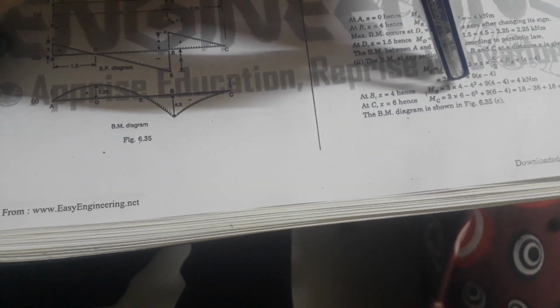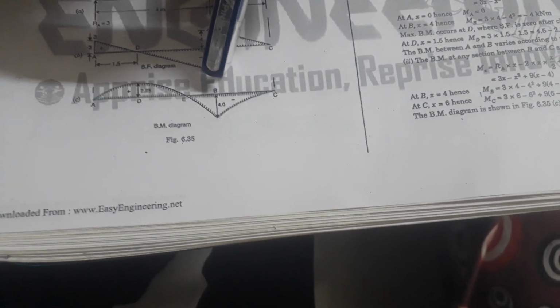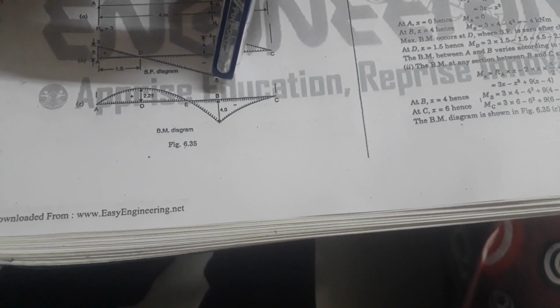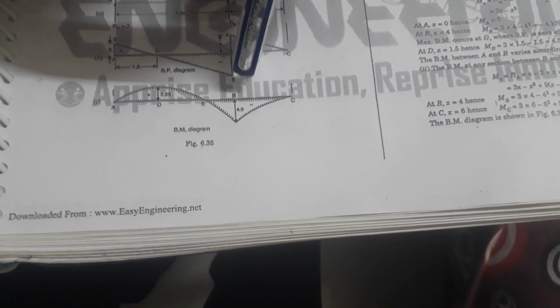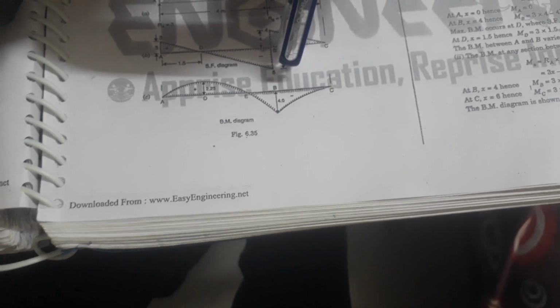At x is equal to 4, MB is equal to 3 into 4 minus 4 square plus 9 into 0, which is minus 4 kN meter.